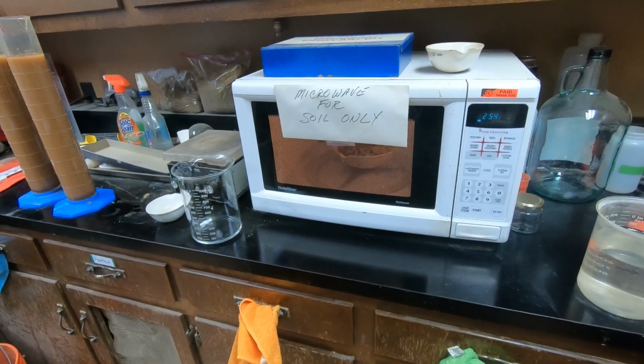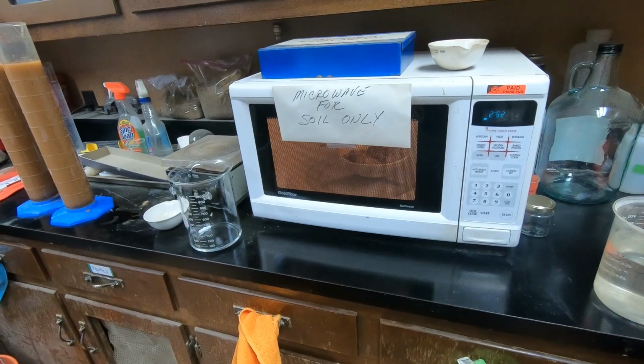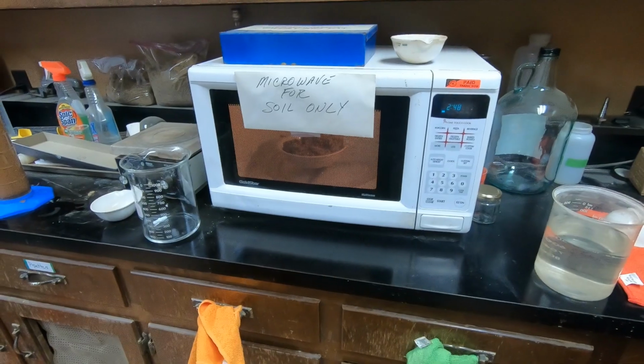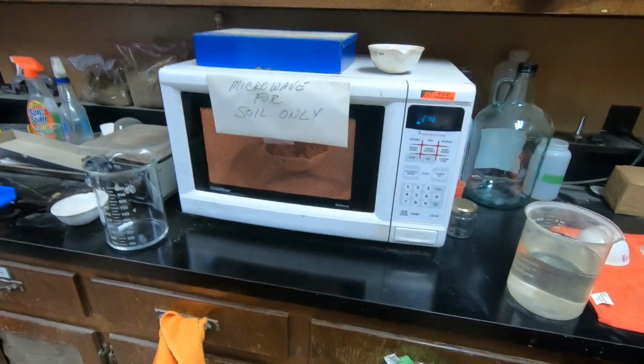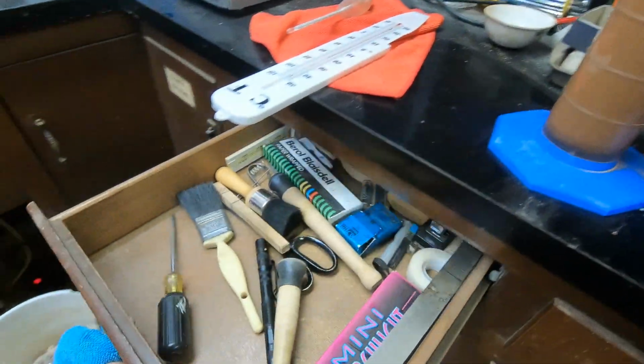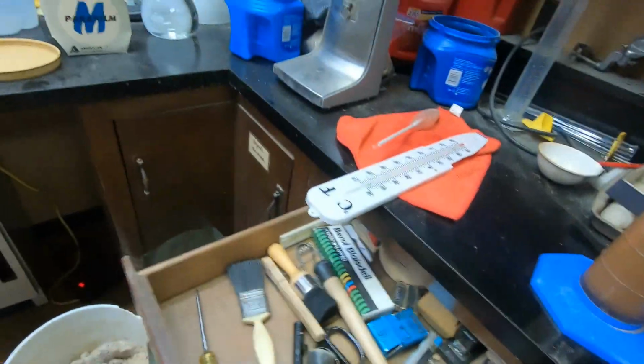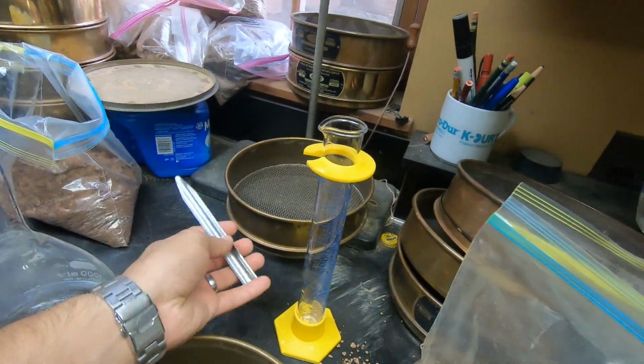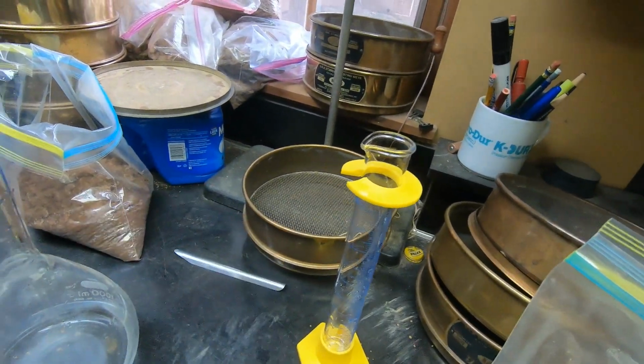Now, in order for this to dry out effectively and efficiently, after the 3 minutes, you're going to want to remove this from the microwave and stir it up with either a stirring rod or a couple of other things that I've used. Sometimes I'll use a screwdriver. Sometimes I use one of these metal sampling pieces.